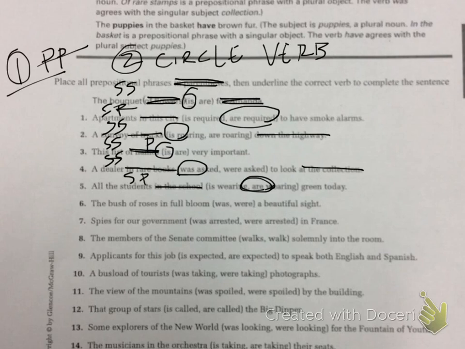Okay? Your job is to finish the rest of this worksheet, front and back. If you have questions, ask your teacher, ask Miss Naz or your other English teacher, and make sure that you're paying attention. Get rid of the prepositional phrase first, then choose your right verb.